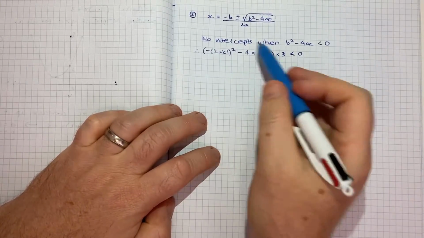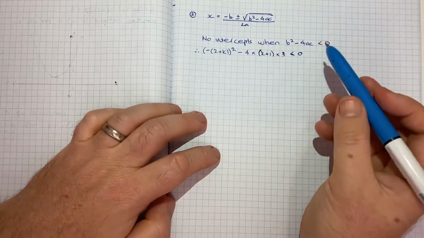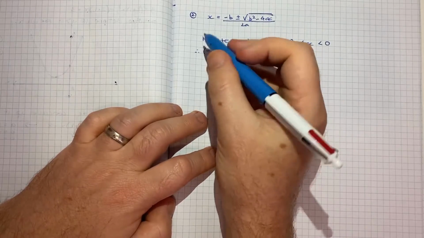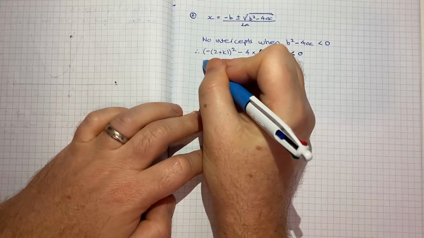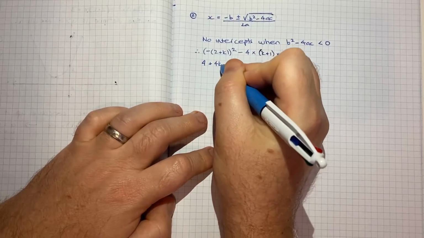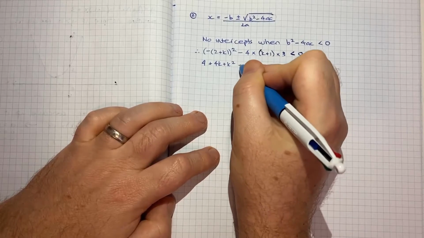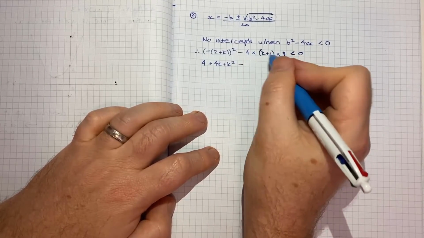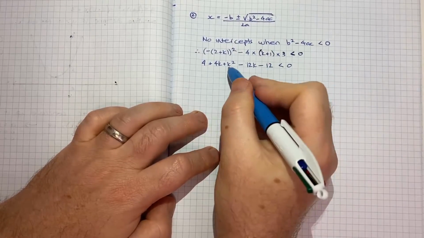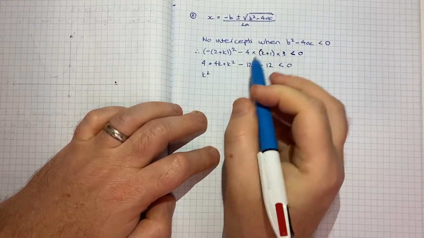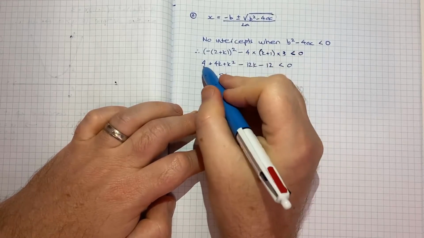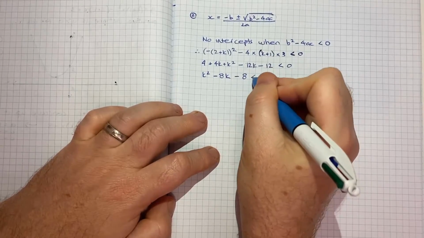Alright, so now we just need to expand this out and work out the values of k where this is true. So here we'll get 4 plus 4k plus k squared minus 4 times 3, which is 12, so 12k minus 12 has to be less than 0. Which means k squared plus 4k minus 12k is minus 8k, and 4 minus 12 is minus 8, has to be less than 0.